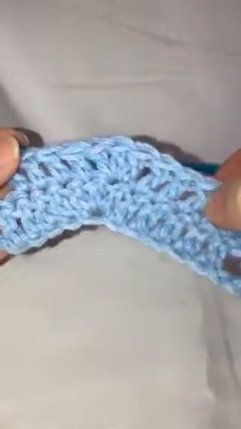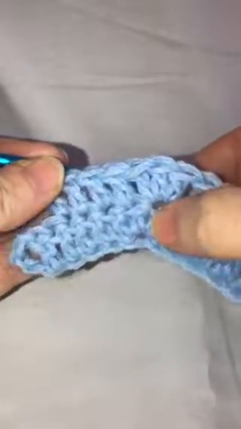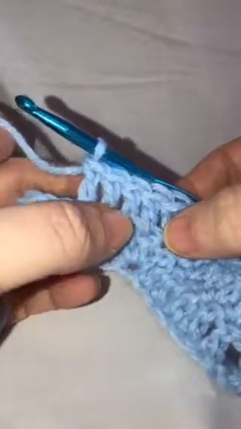So on this final sequence, you'll do your 5 double crochets, your 3 double crochets into that stitch, and then you're only going to do 4 double crochets to end your row. So each row you started with just 4 and you're going to end with only 4.